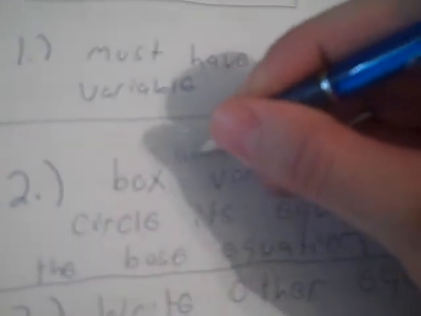How do you do substitution? Well, here is how. You're going to box the isolated variable, which is y right here. And we're going to circle its equal. We're going to circle the other side. And this is known as the base equation, so write base. Easy enough.